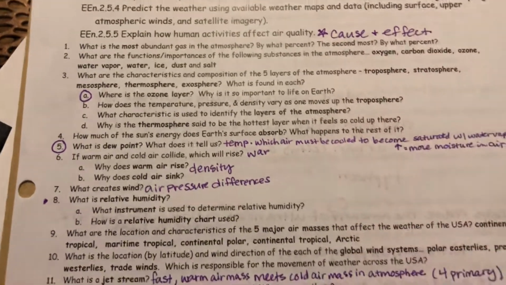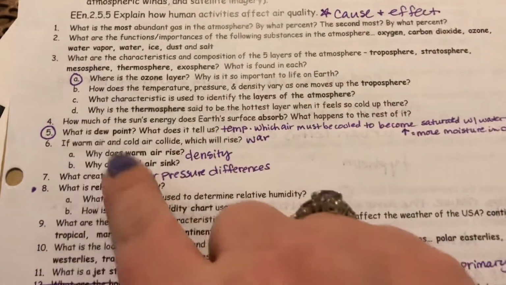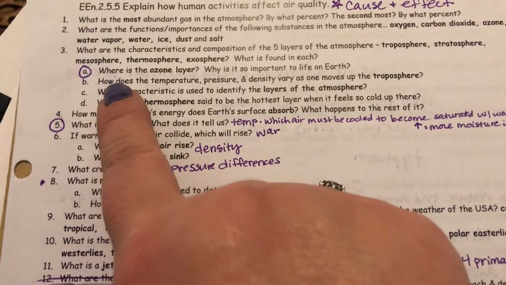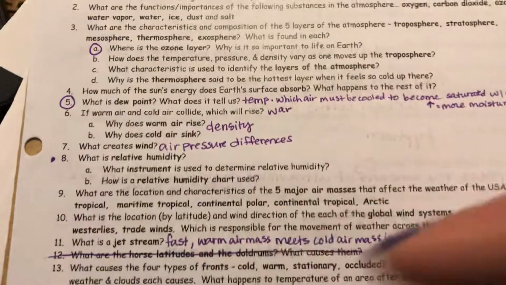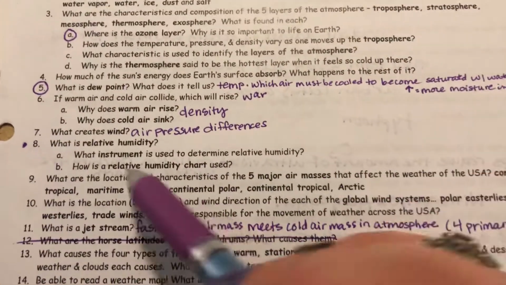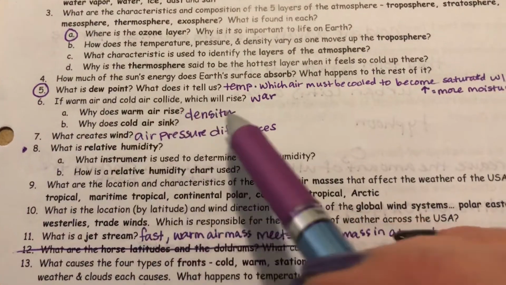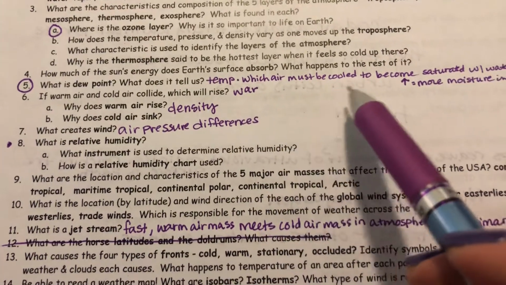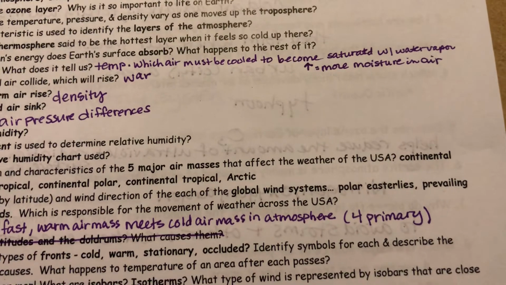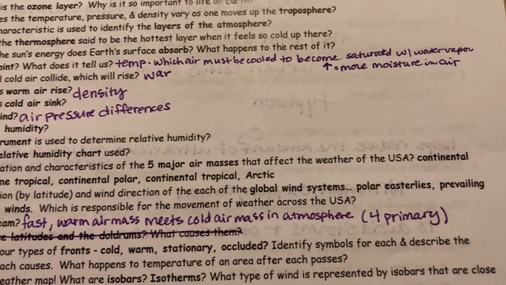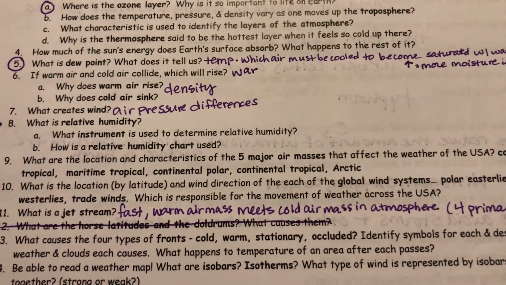And then I just talk about a few. You need to know where the ozone layer is for sure. There's several. I mean, you need to know all of this. I just picked out a few things. What is the dew point? What does it tell us? It's the temperature to which air must be cooled to become saturated with water vapor. Okay, and when that increases, there's more moisture in the air.